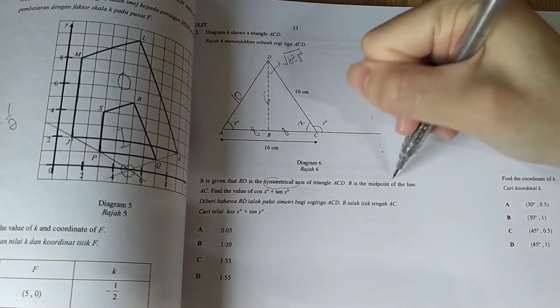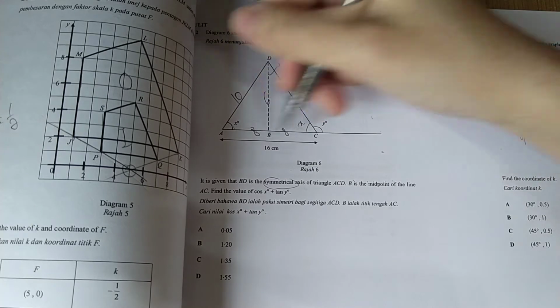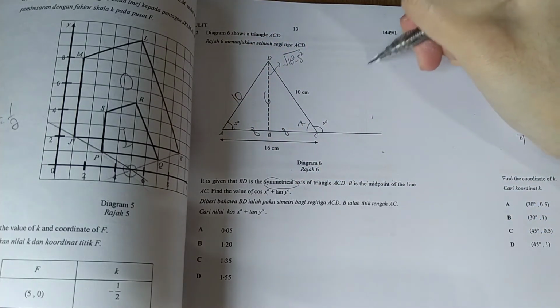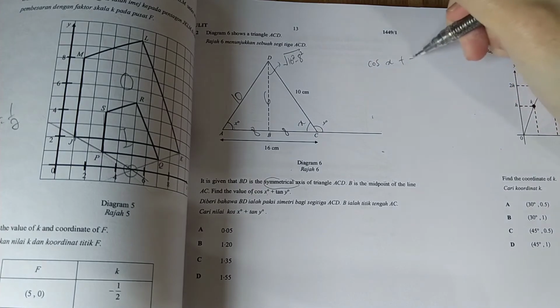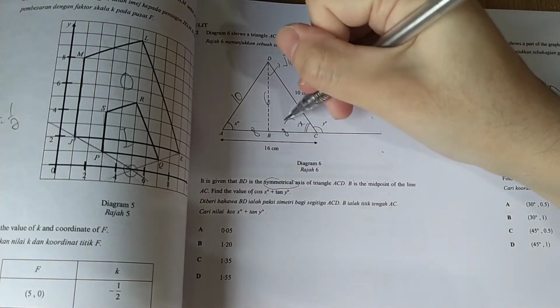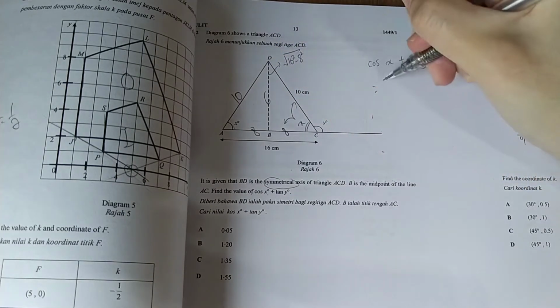Next, B is the midpoint of line AC. I already know that because they already said axis of symmetry. Find the value of cos x plus tan y. Your x is here, so what is your x? Adjacent over hypotenuse, so it's 8/10.